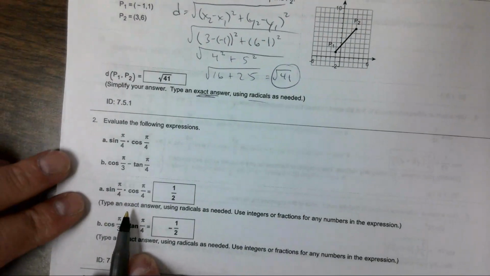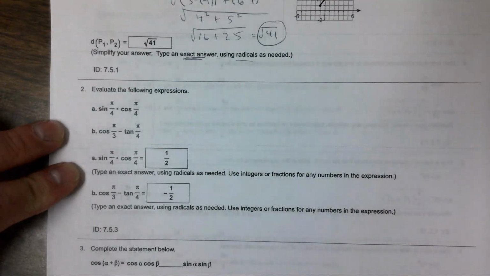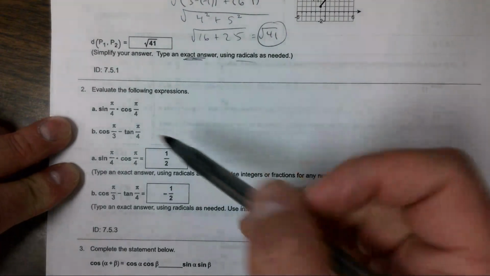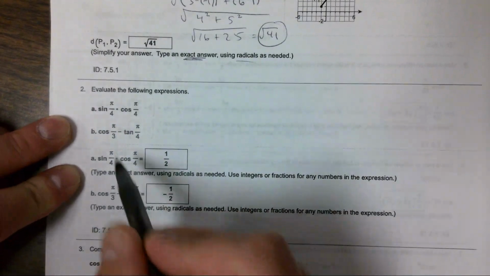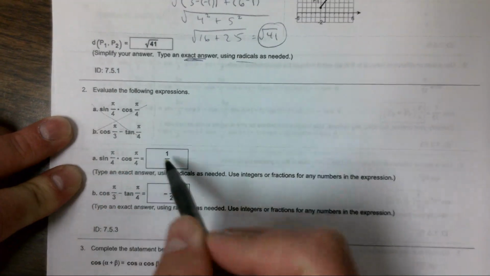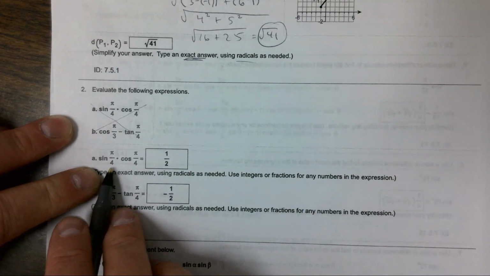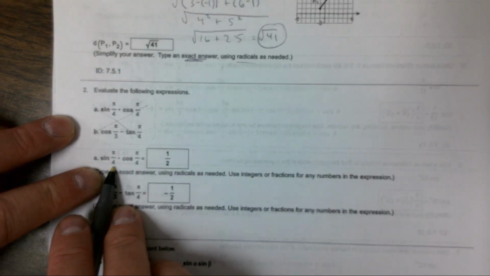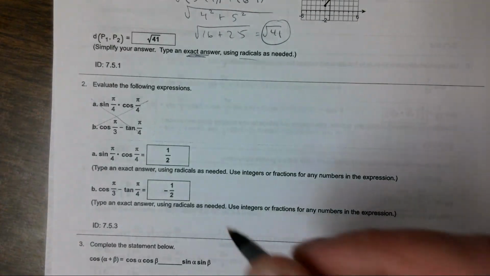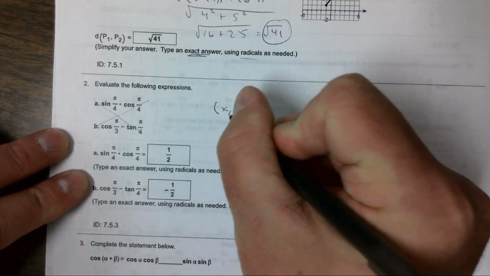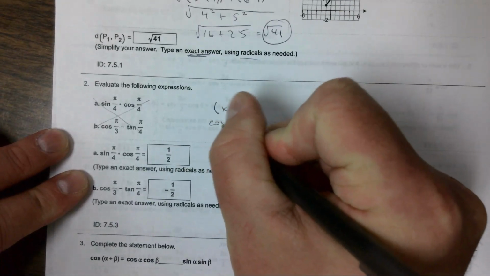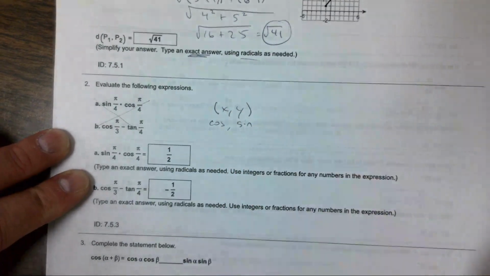Now here's a couple of other review type problems. Remember, the problem is just listed twice. You can ignore the top part and see it here. So if you're doing the sine of pi fourths, well, remember your ordered pair xy goes cosine comma sine.